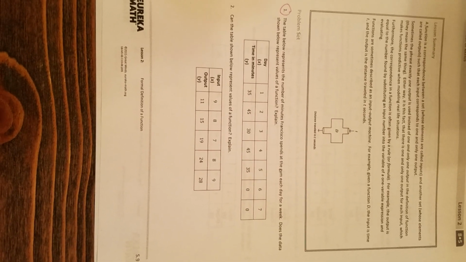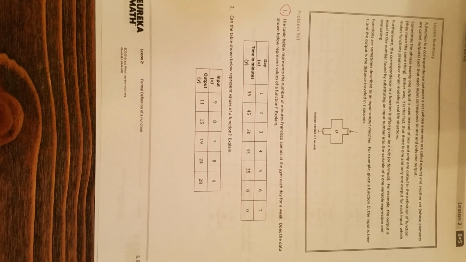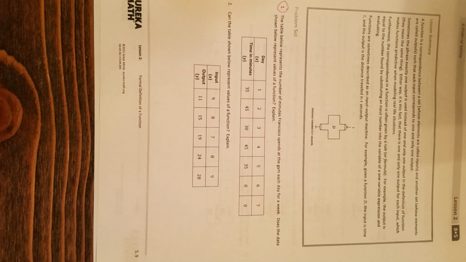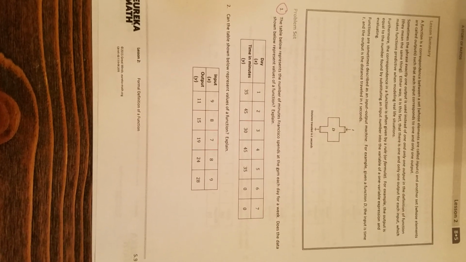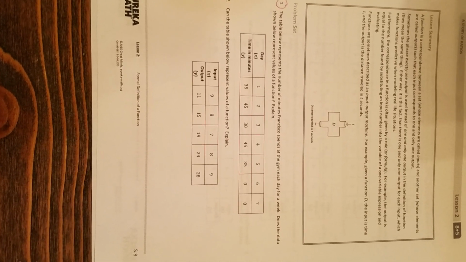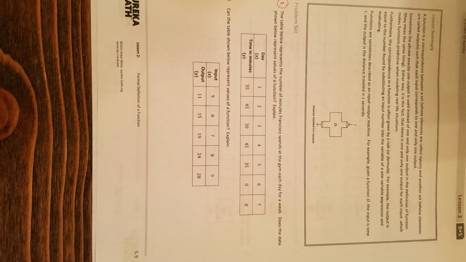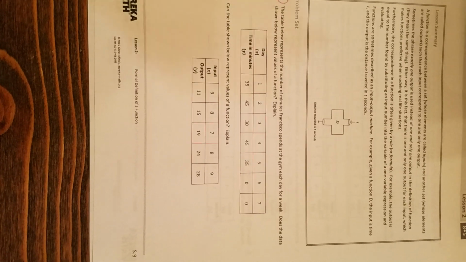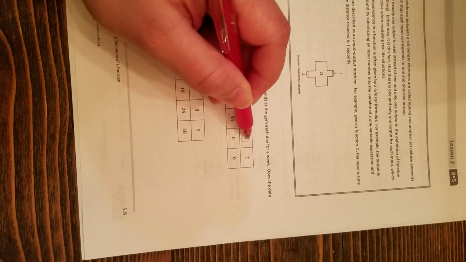So in number 1, it says the table below represents the number of minutes Francisco spends at the gym each day for a week. The question is, does the data shown represent a function? So remember that a function is a situation that makes sense in real life. In order to make it make sense, all inputs, or x values, must have only one output, or y value. So here, since each one of our x values only shows up once, none of them repeat and have a second y value, yes, it is a function.